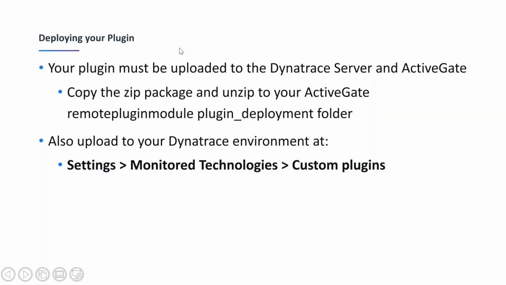Cool. So once you've defined how your plugin works and what it does, you then build it with the OneAgent build utility, and then it's uploaded to both the Dynatrace server and the ActiveGate or ActiveGates you want to run it from. That's just a simple case of copying the zip package to a specific folder, the remote plugin module deployment folder on your ActiveGate, and uploading to your Dynatrace environment under settings, monitored technologies, custom plugins. So I'll show this when we do the hands-on part.